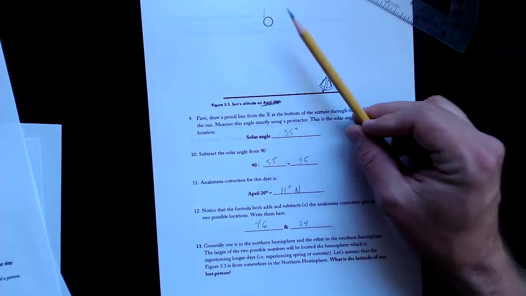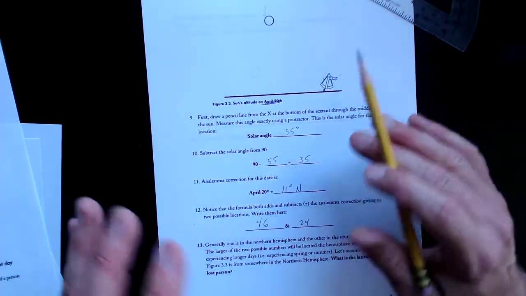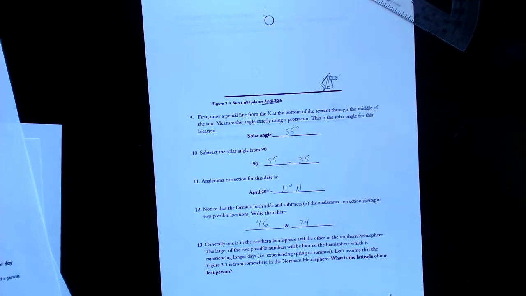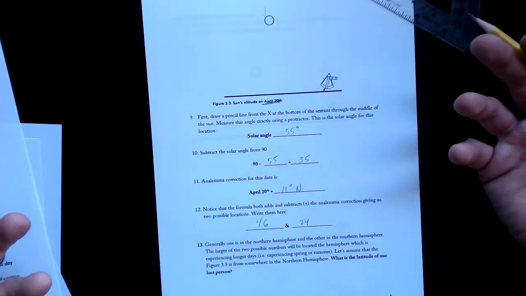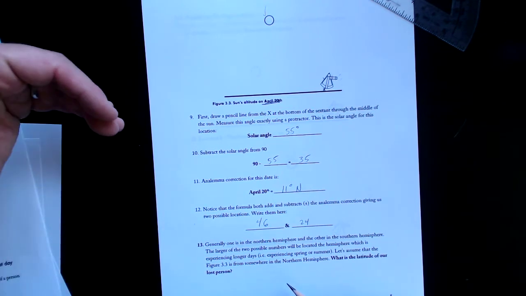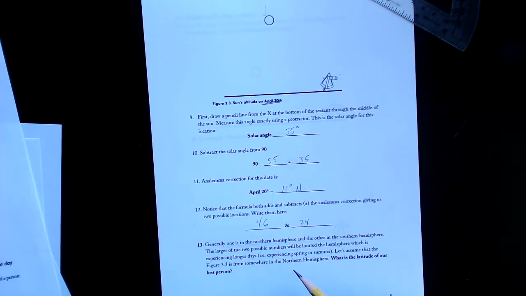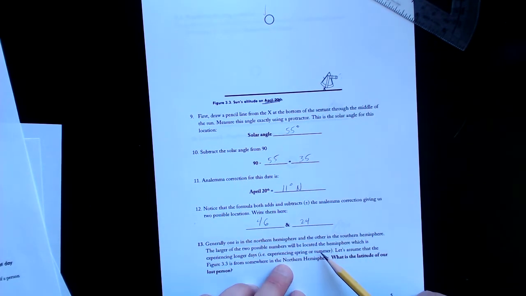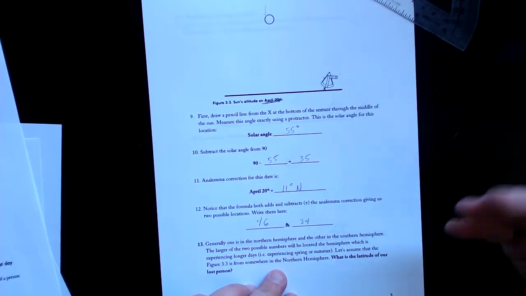So if I take whatever angle I have here, I also need to be aware of which hemisphere I'm dealing with. So the larger of the two possible numbers will be located in the hemisphere which is experiencing longer days, that is experiencing spring or summer. Therefore, the smaller would be in the hemisphere that's experiencing the shorter days.